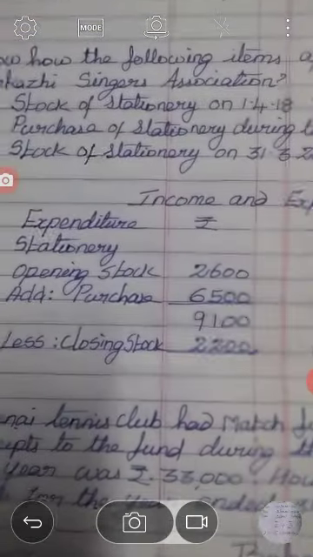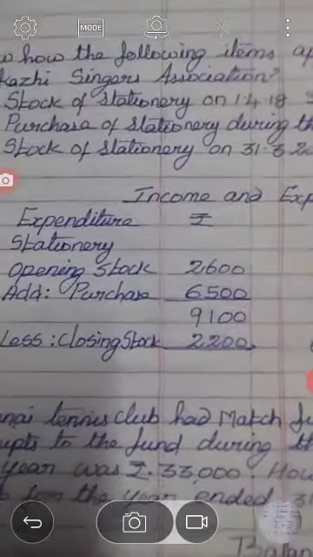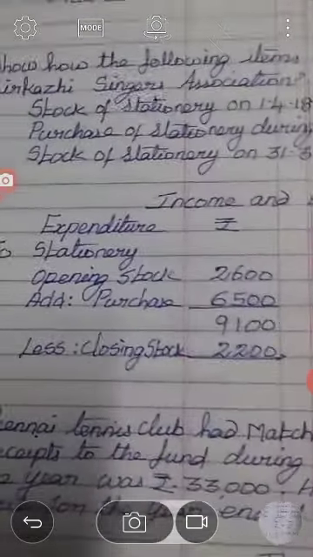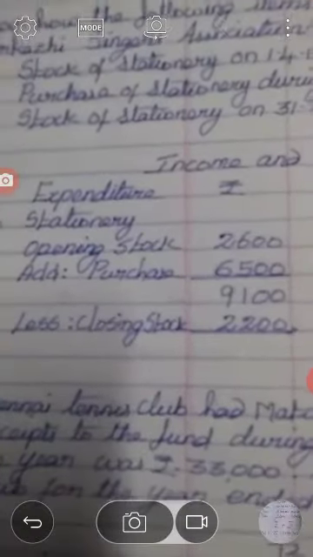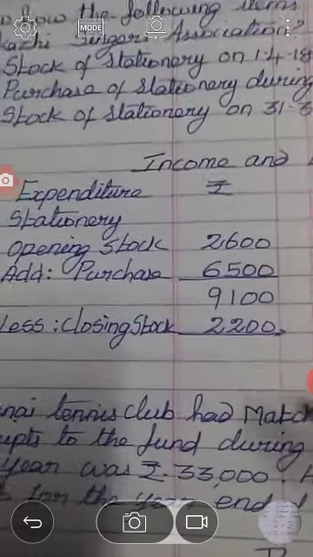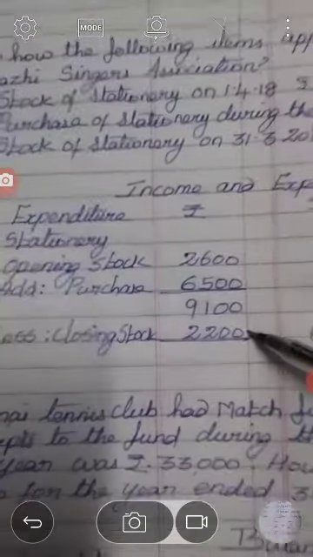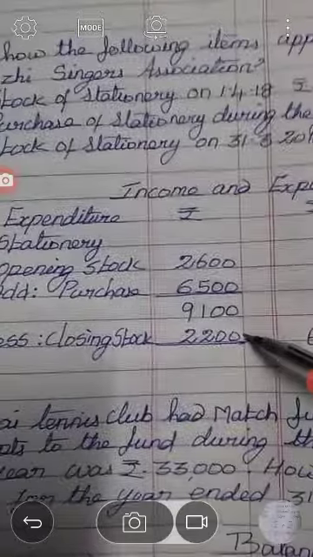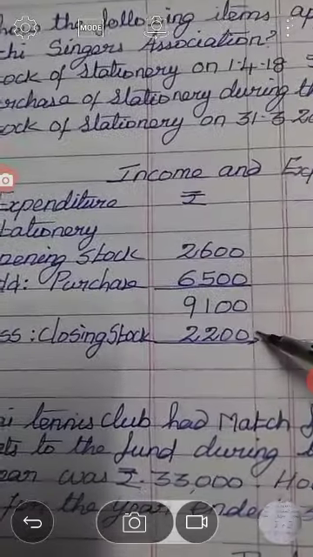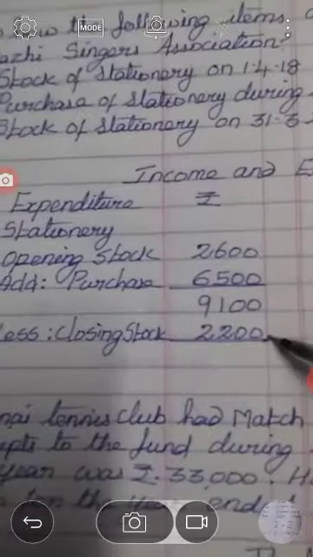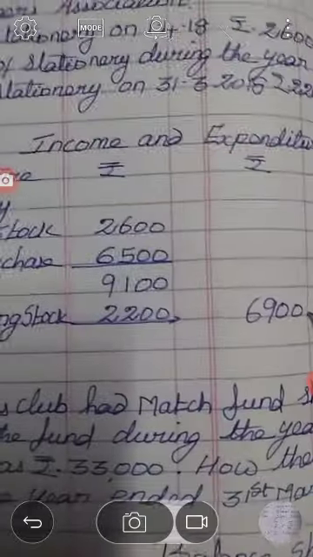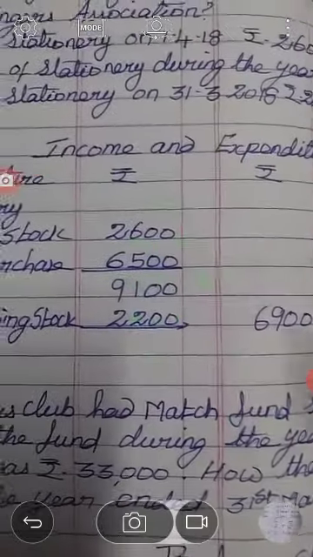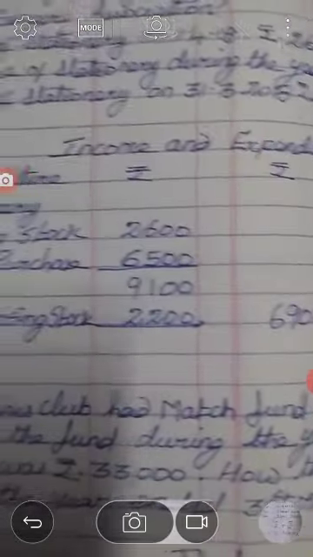So in this sum you have to prepare only the income and expenditure account. So they did not ask us to prepare the balance sheet. Suppose they had asked us to prepare the balance sheet, then the closing stock of stationery should be shown on the asset side. So in this, since we only prepare the income and expenditure account, we did not prepare the balance sheet. So the sum is, with that we can conclude the sum, 6,900.